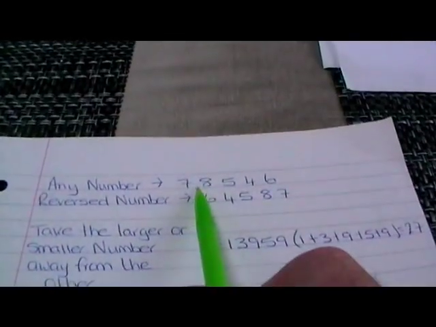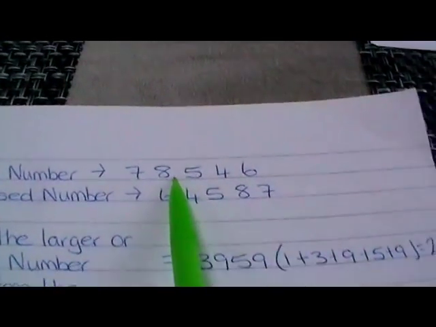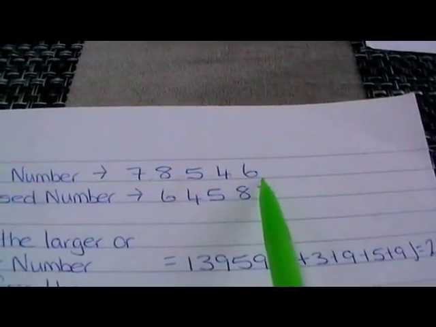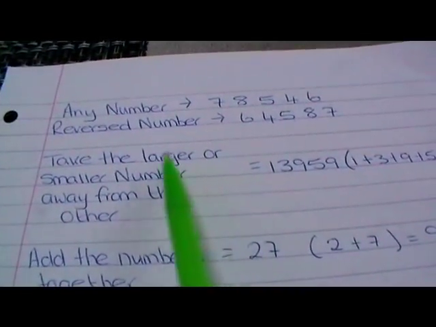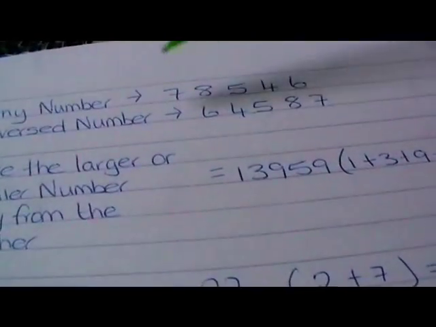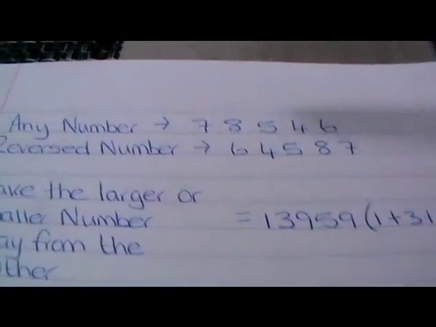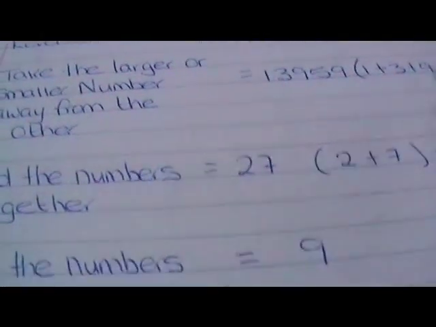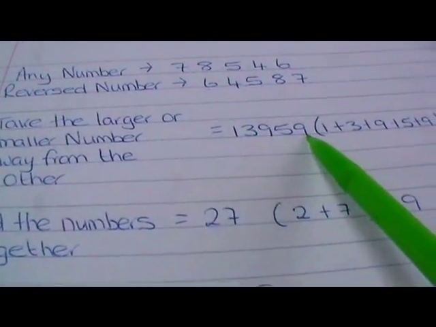But let's get on. So we start with any number, we reverse the number. So what we've got here is 7, 8, 5, 4, 6. When we reverse the number, we get 6, 4, 5, 8, 7. Right, we take the smaller number away from the larger, so we take 6,000 from the 7,000 up here, and then we write the number out as we've got it. So we're left with 13959.